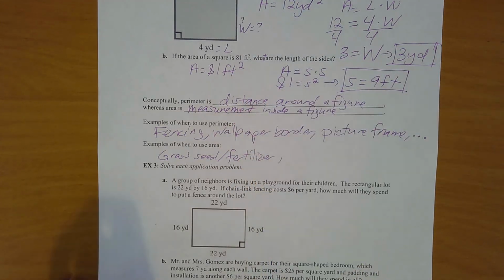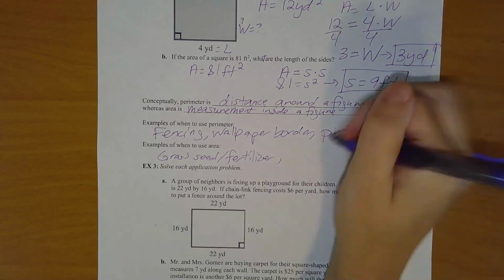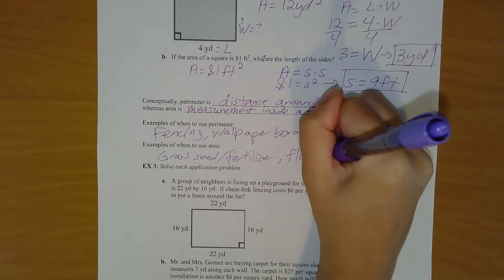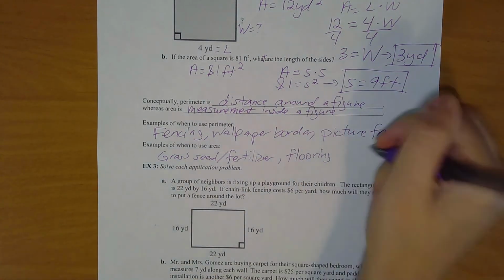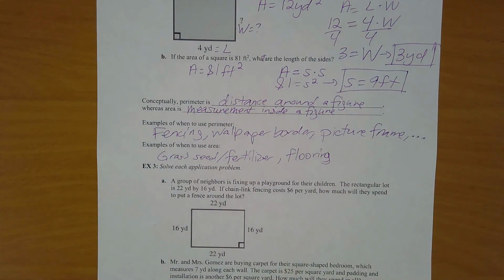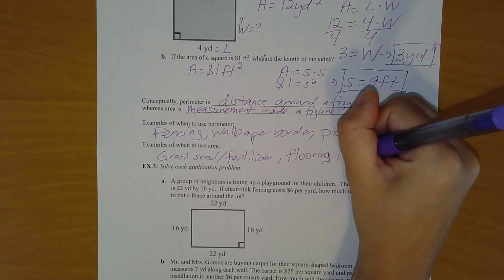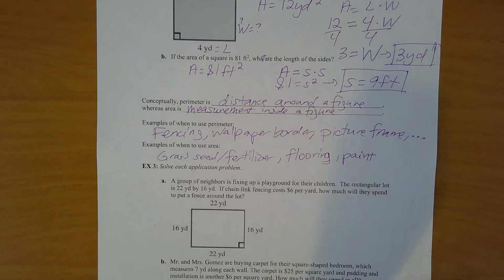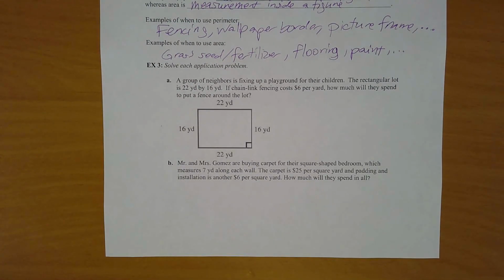Okay. Maybe you want to know how much flooring to use, because the flooring would cover the inside of a figure. It would cover your floor. Maybe you want to know how much paint you need, because you're going to paint your entire wall, the inside part of your wall. Okay, and we could keep going on and on again, but hopefully that at least gets you started and gives you some ideas. So let's try two quick examples, and hopefully that helps you get a good start for the week.